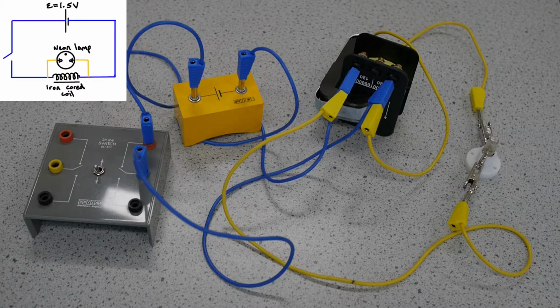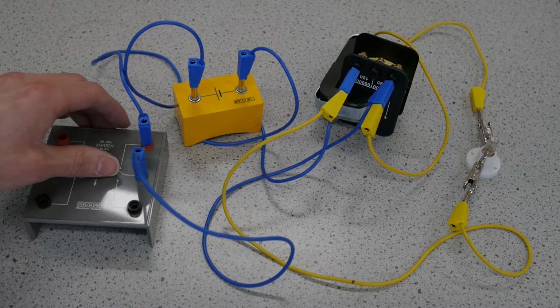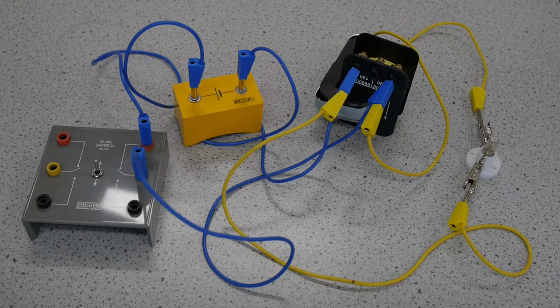Now in experiment 2, we've got a simple electrical circuit here, and basically we're using the blue wires to connect an iron core coil to a 1.5 volt cell, and then we've got a neon lamp in parallel with that coil. Now it is important to realize here that the neon lamp needs about 70 volts in order to light. So we turn the switch on, connecting the circuit by flicking the switch to the upwards position as you look at it.